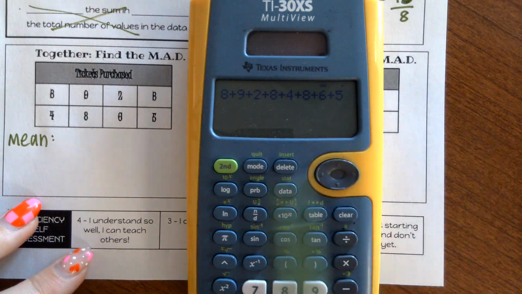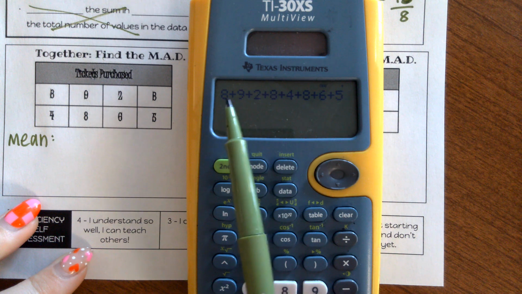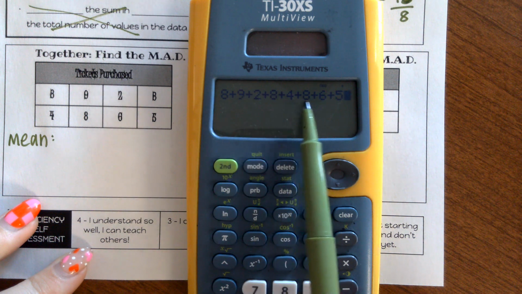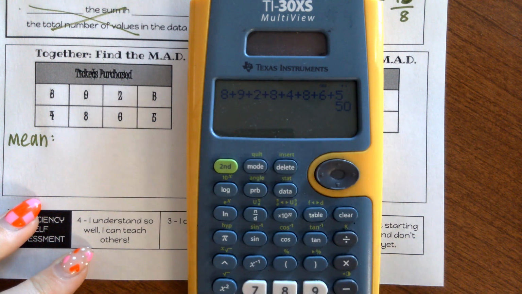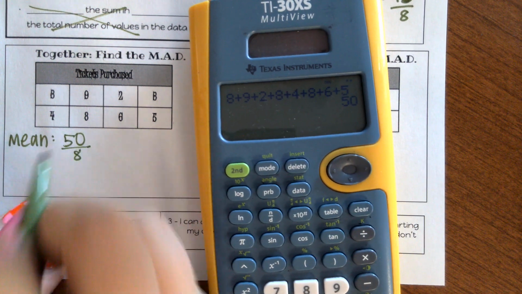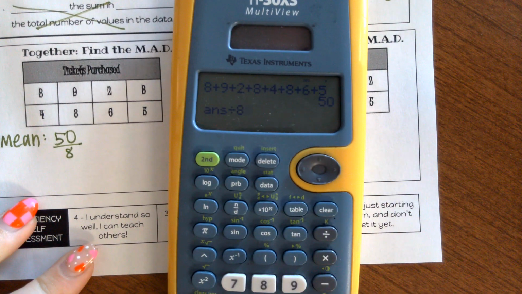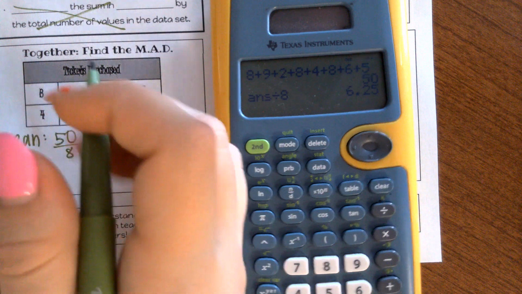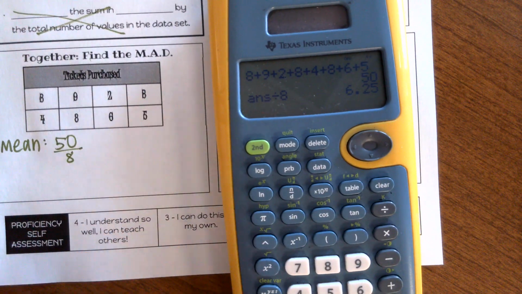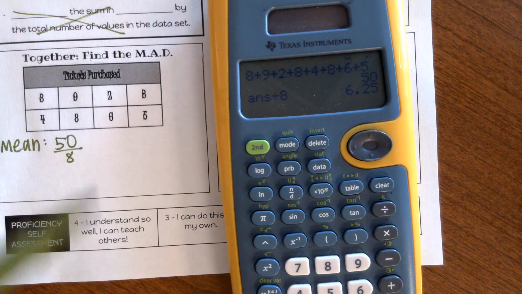I don't like the font that the numbers are in. Okay, we need to make sure we have 8 there. 1, 2, 3, 4, 5, 6, 7, 8. We're good, so press enter. Okay, so we've got 50 divided by 8. Okay, so our mean is, you know what, I'm pretty sure some of these numbers are off, let me find out what the actual numbers are really quick. I'll come back on the video.